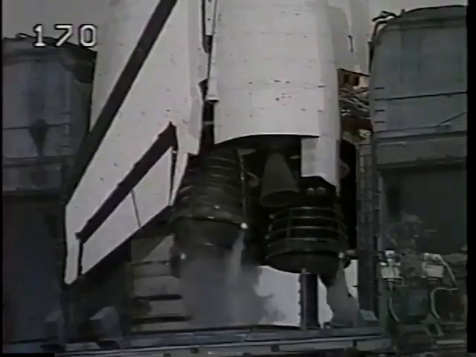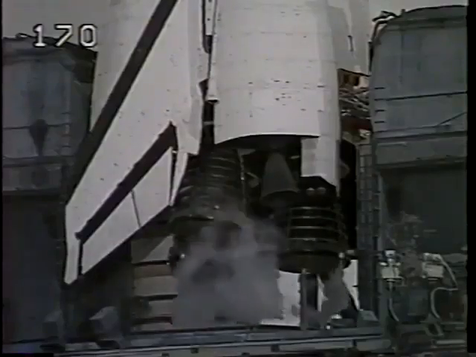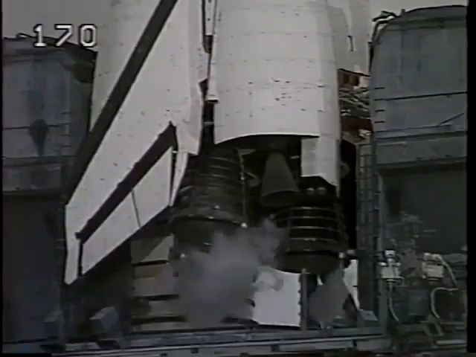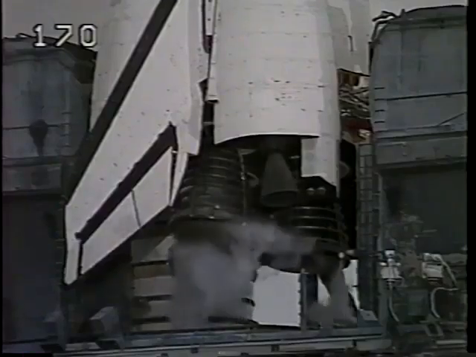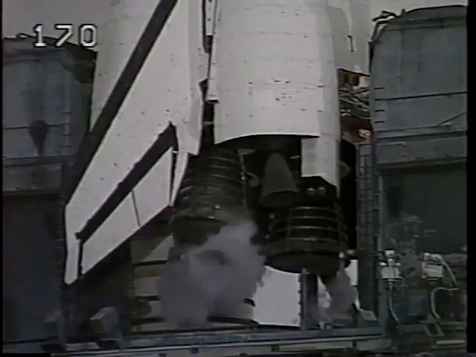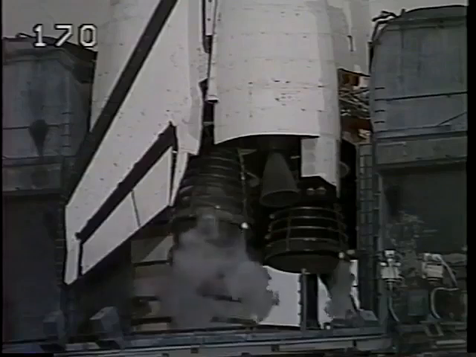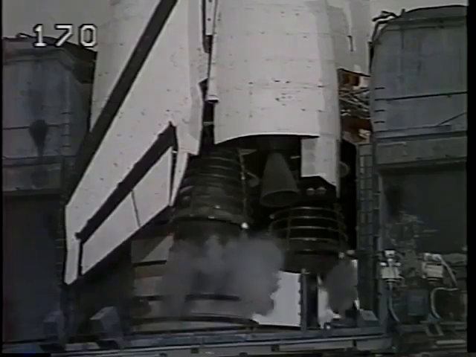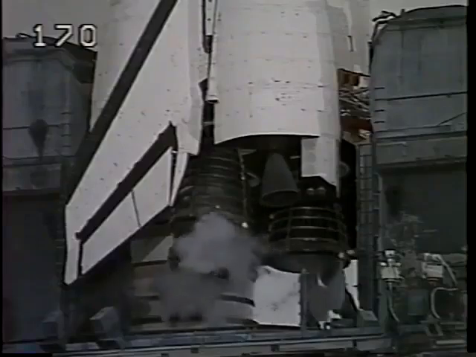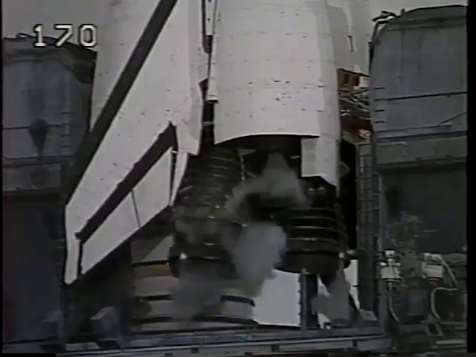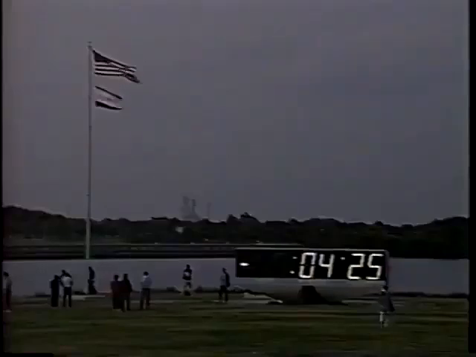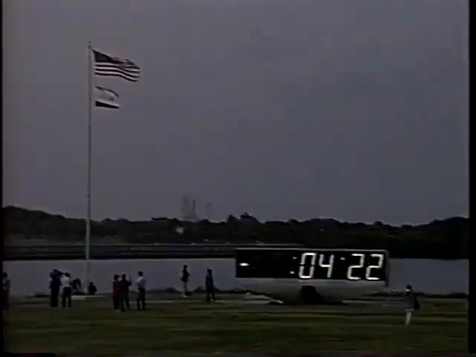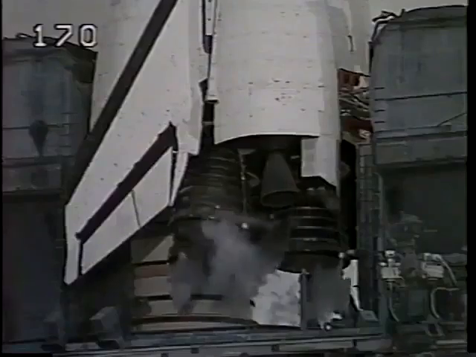CLT OTC, perform APU start. APU starts in work. CDR OTC, reconfigure heaters. Roger, heater reconfig in work. Pilot Chilton is starting the auxiliary power units, and Commander Brennenstein is reconfiguring the orbiter's heaters for launch. OTC, APU start is complete. Looks like we got 3 good ones. Copy that, thank you.